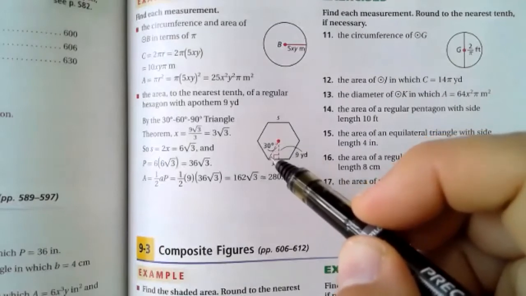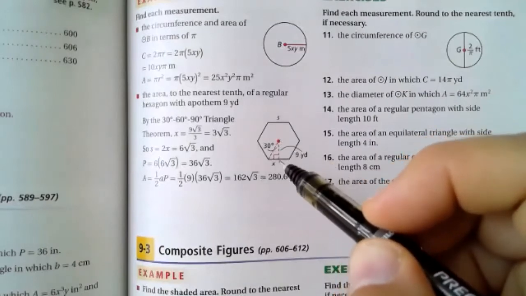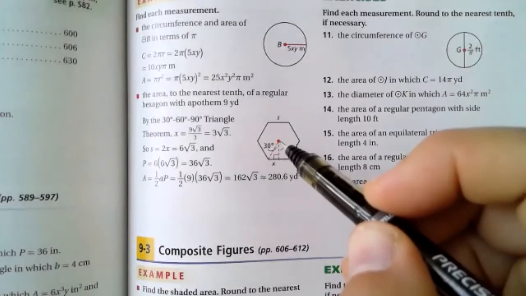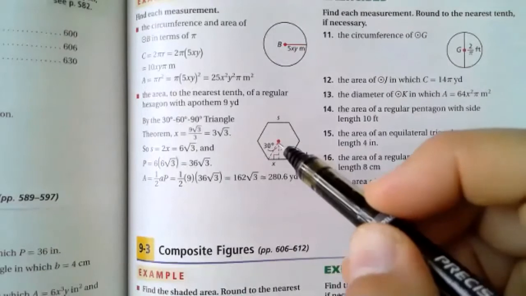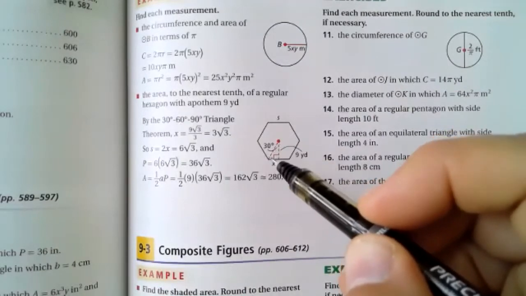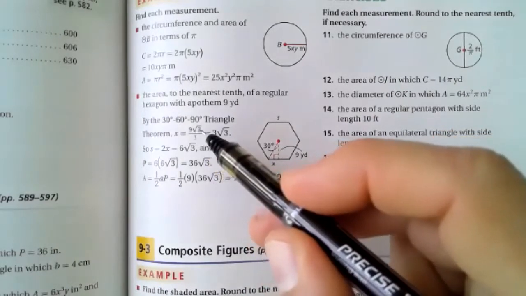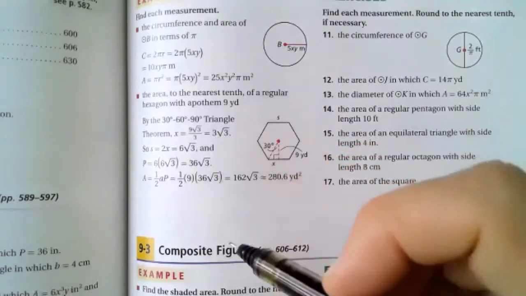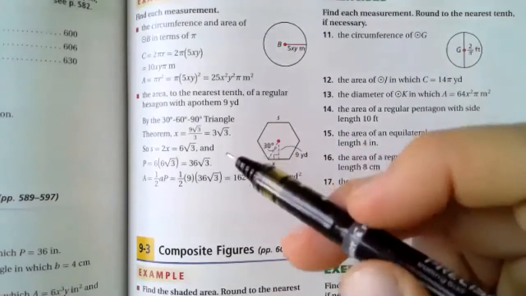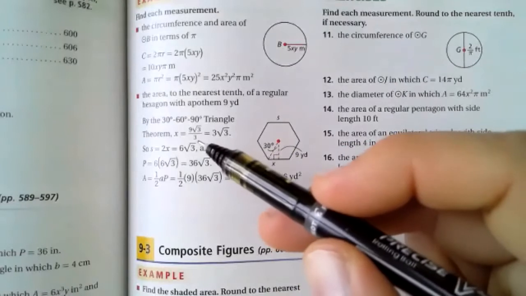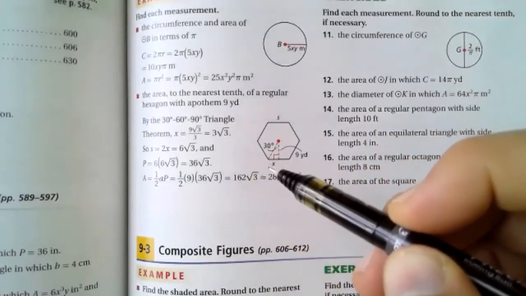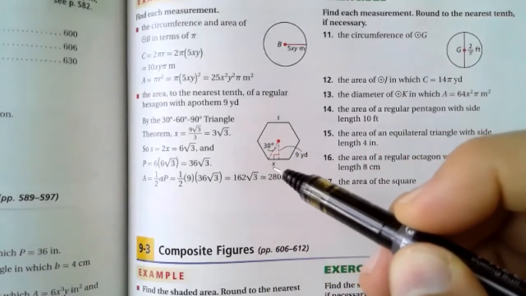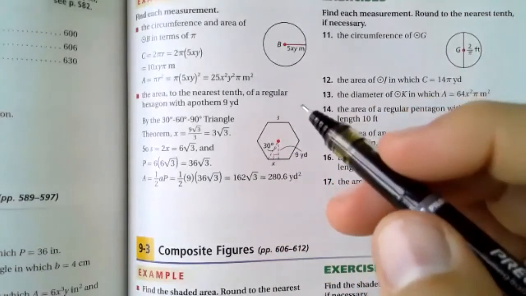This is the hypotenuse. This is 9, obviously, right? And then according to the rule of a 30, 60, 90 degree triangle, this length right here would be 9 square root of 3, and that's where that's coming from. Okay, and then you divide it by 3, which turns out this would be a third of that length, basically.